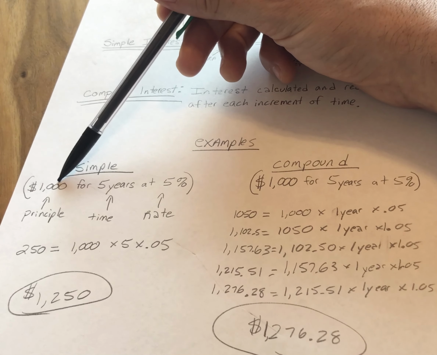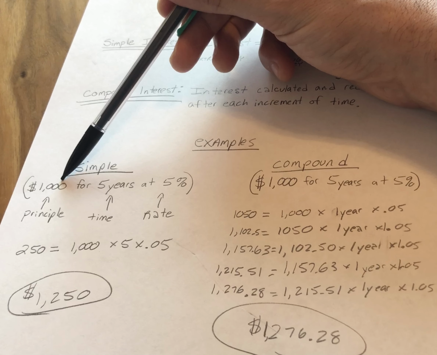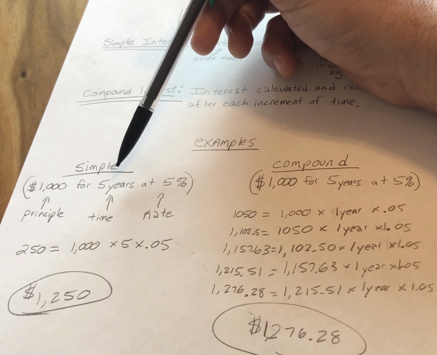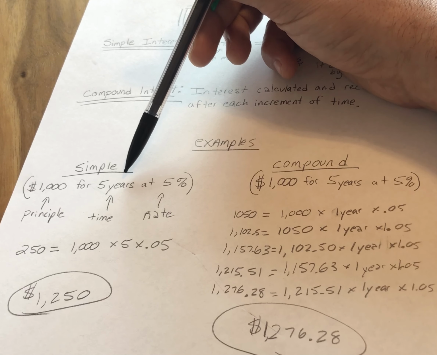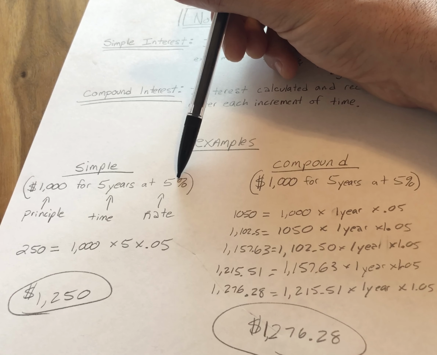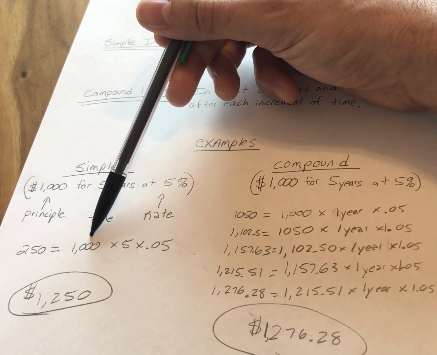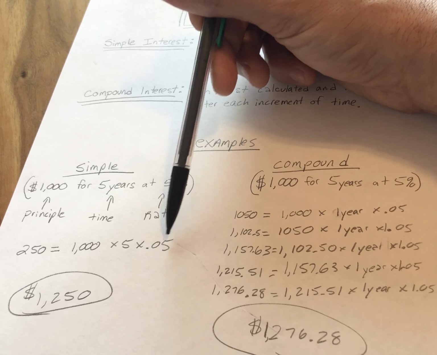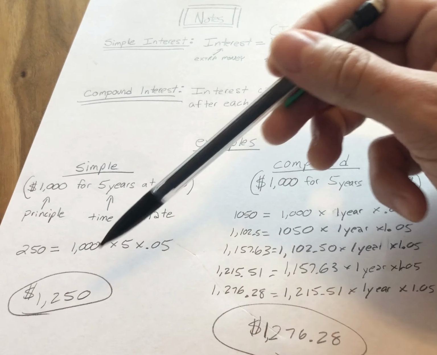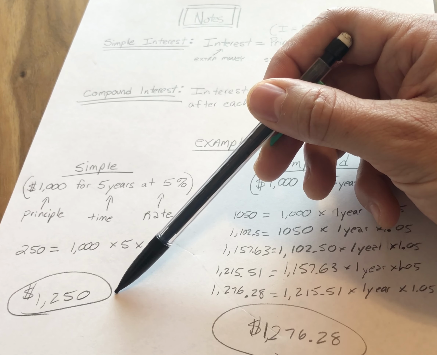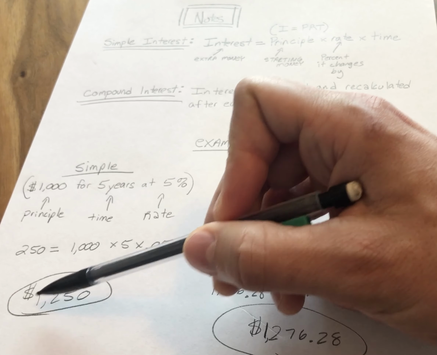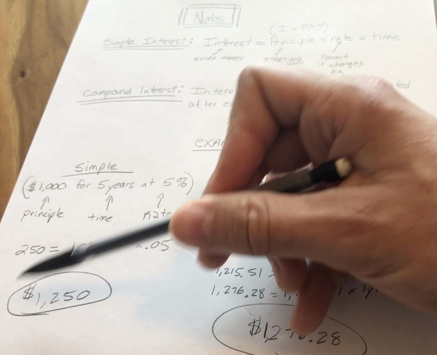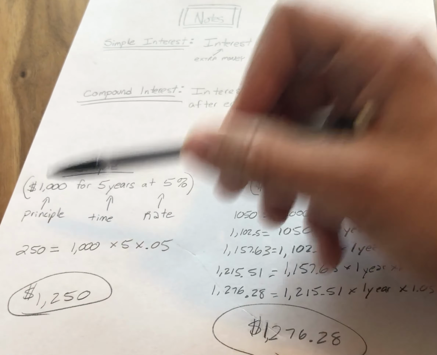So for this example, my dad, when I was a teenager, gave me $1,000. If I would have put it at a bank in an account called a CD for 5 years at 5%, I could earn extra money for doing nothing by just keeping it in that CD. I would just take my principal, which is $1,000, times 5 for 5 years, and then change my 5% so that it looks like 5 cents. And after 5 years, that $1,000 that my dad gave me as a Christmas present could be worth $1,250, an extra $250 for doing nothing.